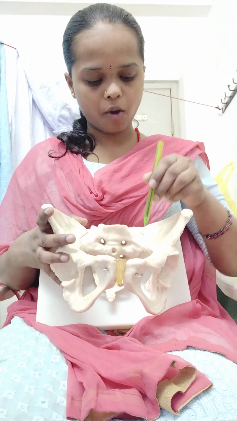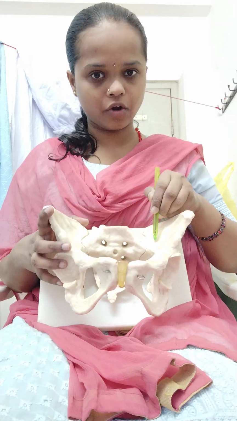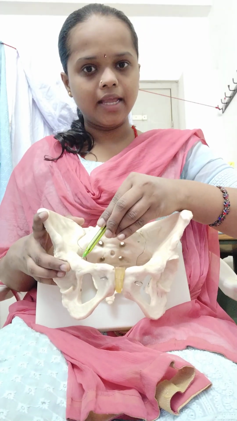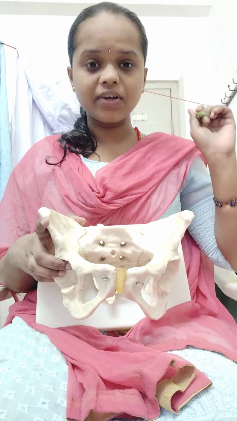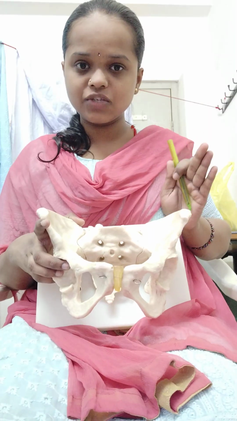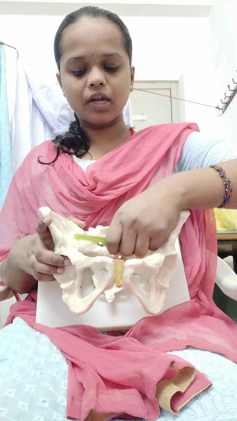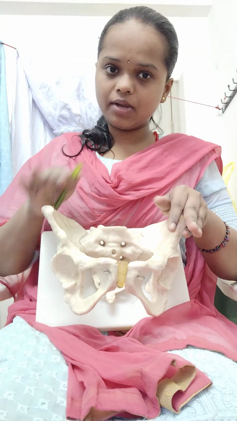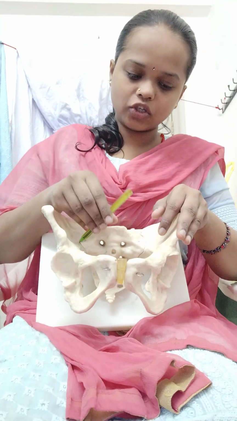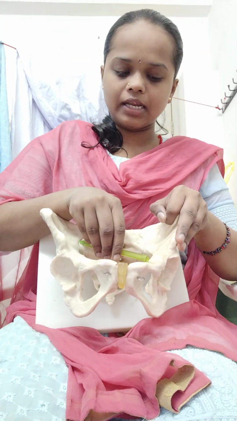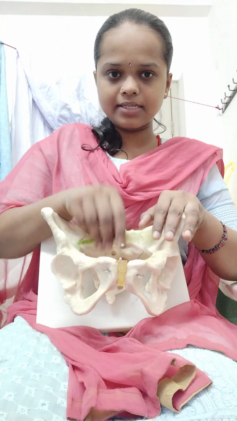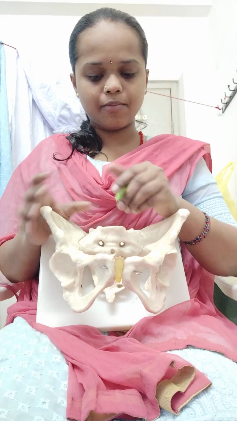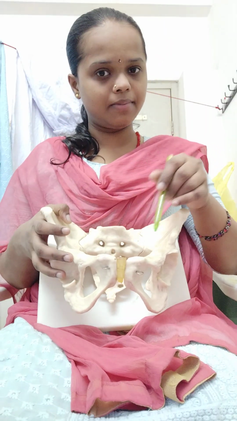Then comes oblique. Oblique is from one sacroiliac joint to the opposite iliopectineal eminence. So if it is the right oblique diameter, that is from the right sacroiliac joint to the left iliopectineal eminence. If it is the left oblique diameter, that is from the left sacroiliac joint to the right iliopectineal eminence. Okay. Then they will ask about the boundaries of the pelvic brim.